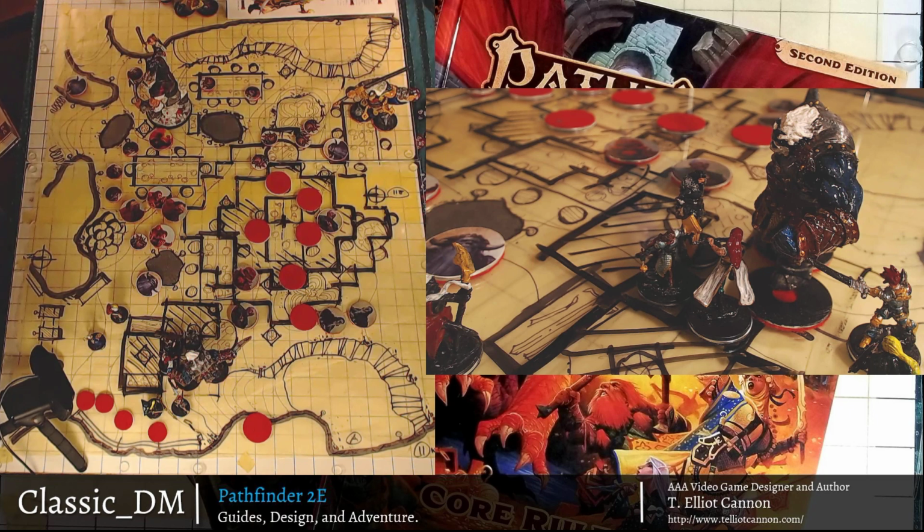A creature that fails its save is immobilized, so you have to get a condition card for that. It means you can't move. It's like being rooted in EverQuest. And takes 2d6 cold damage at the end of each of its turns until they get free.